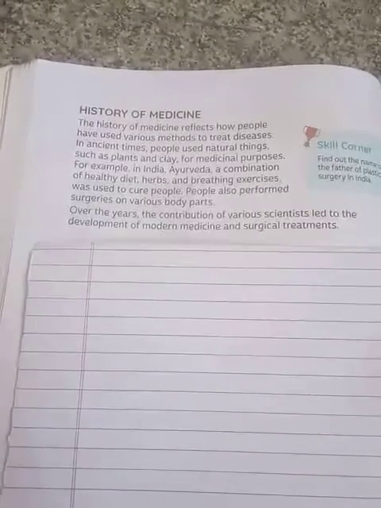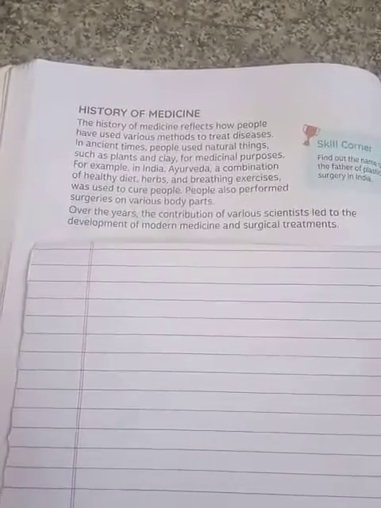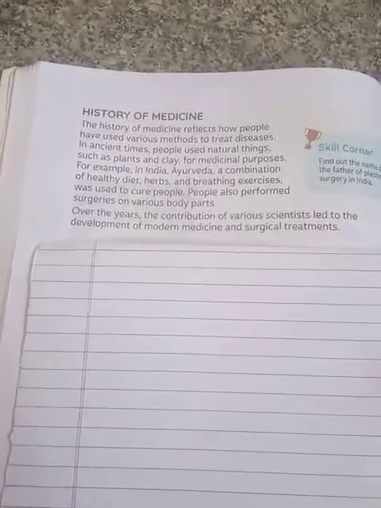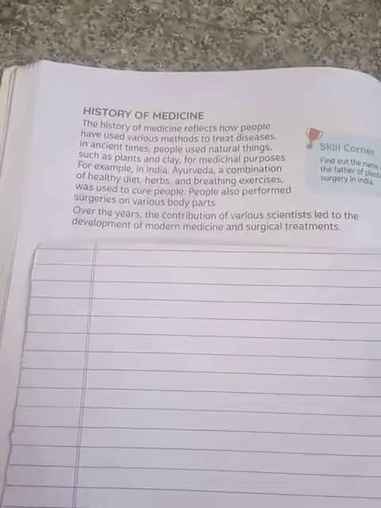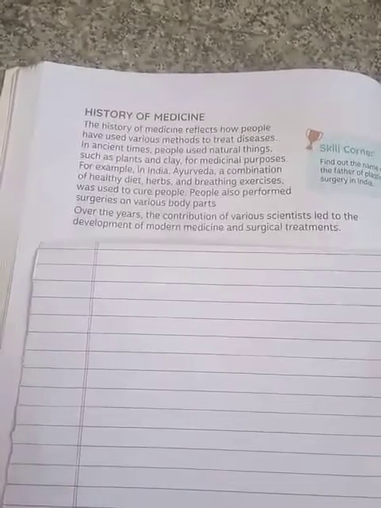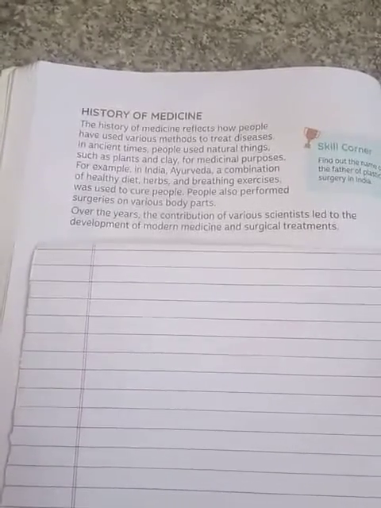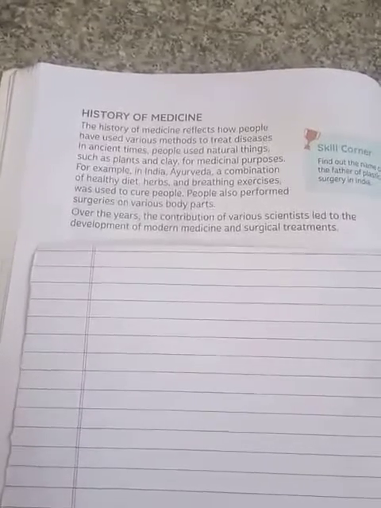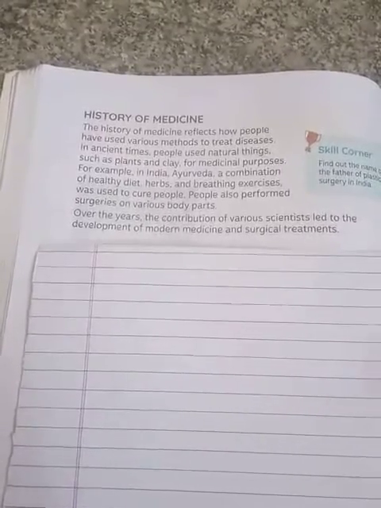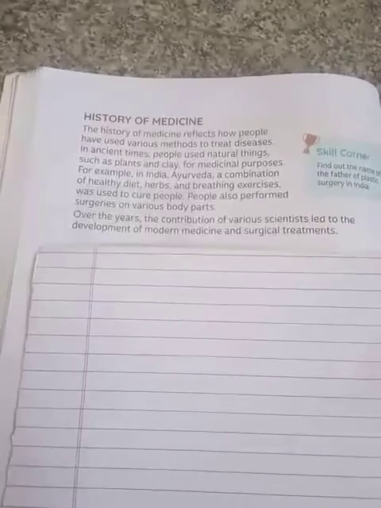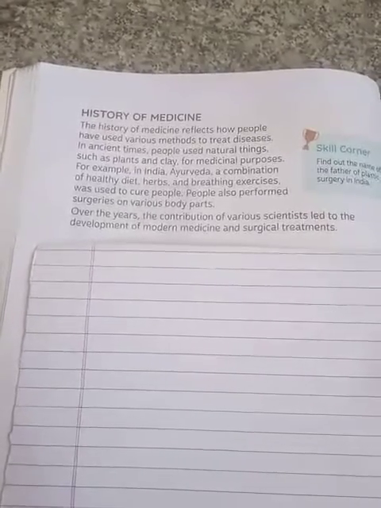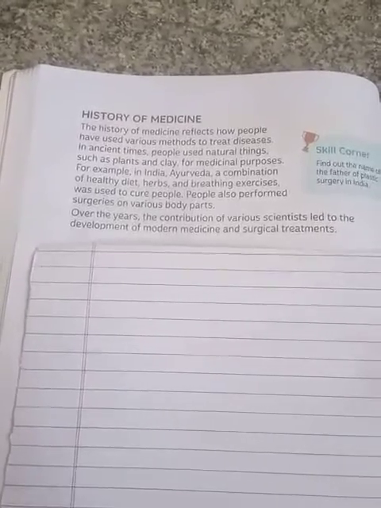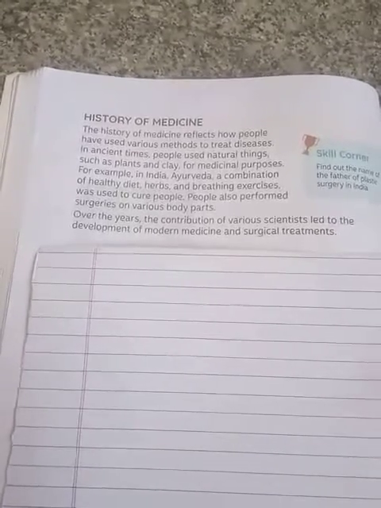So we can say in short, people used natural things in nature, whatever was common in day-to-day life, the plants, grass, clay, flowers, including oil. They applied these and used them as medicine for the treatment of any kind of disease they had earlier.